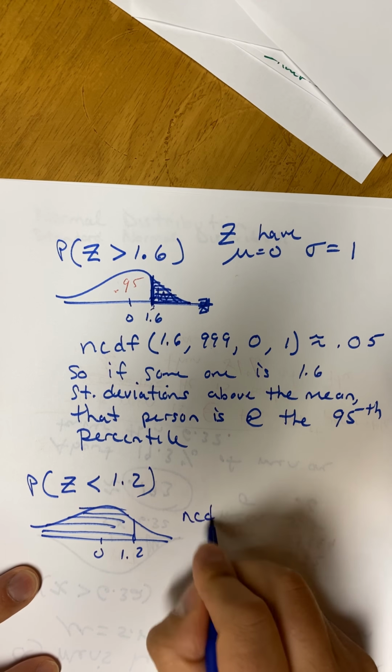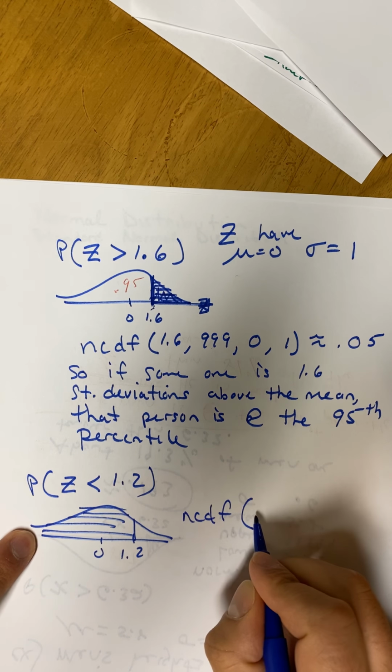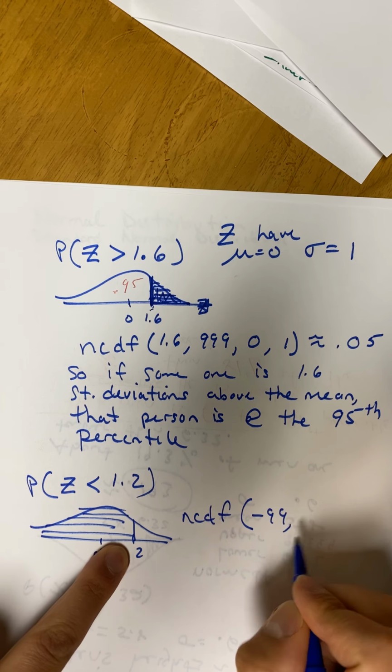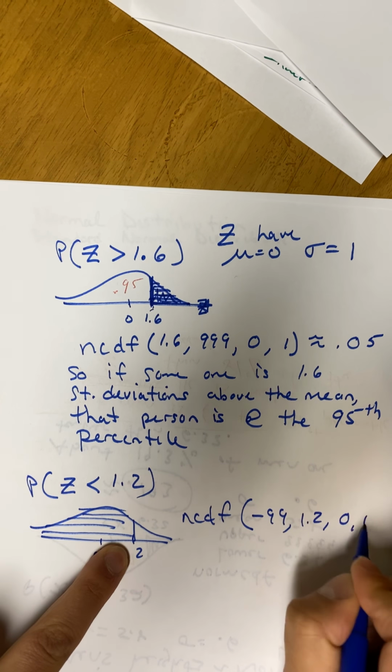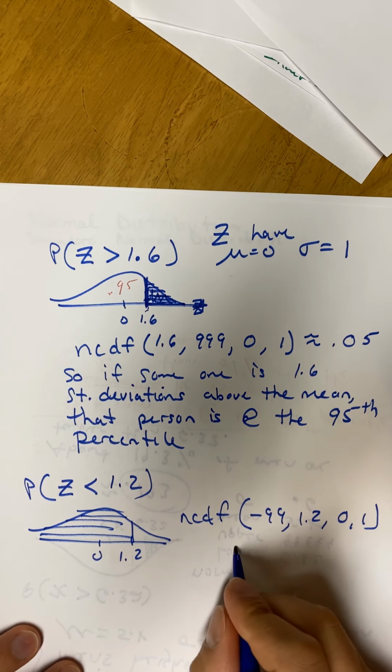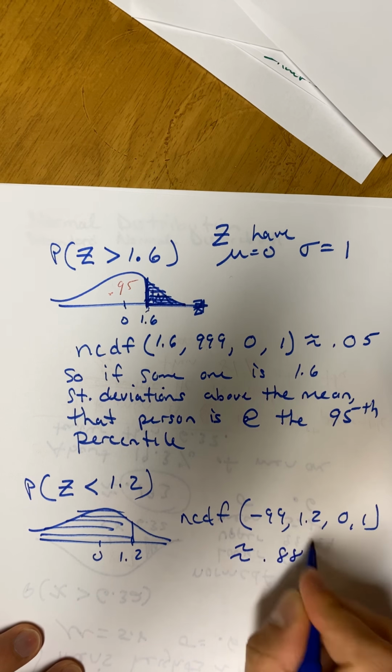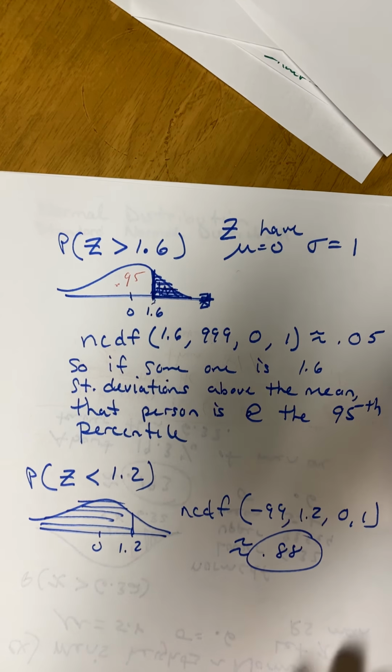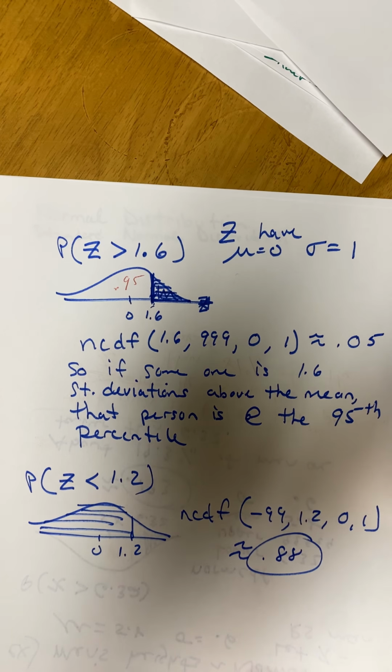So norm CDF, lower bound, upper bound, 0, 1. It's 0.88. Okay, we'll stop there.